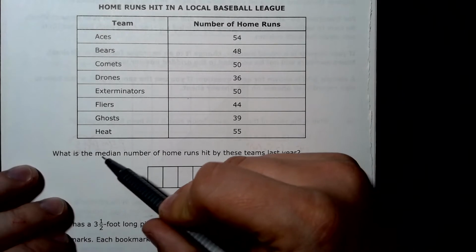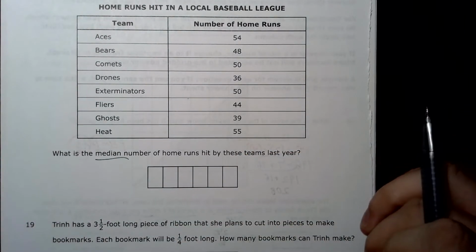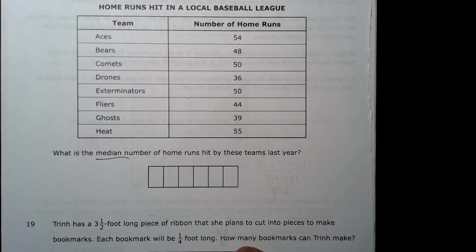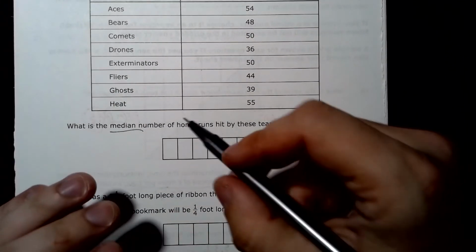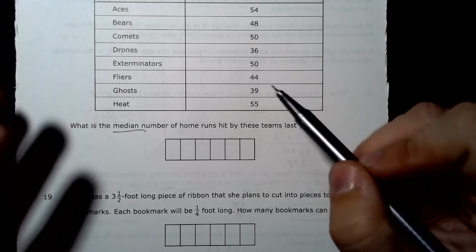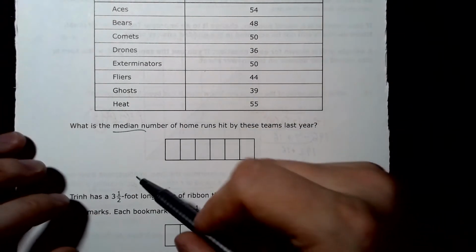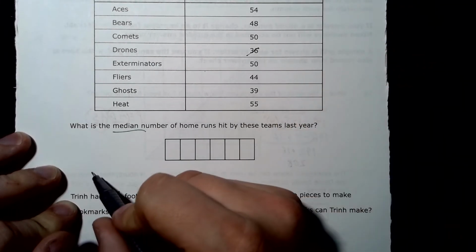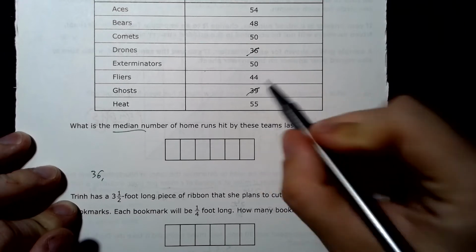For median, for example, you have to put the numbers in order from least to greatest before you can even start. So for this, it's going to take you a minute, but you're going to rewrite all of these in order from least to greatest. Going from left to right is best. So we've got 36 is the smallest. Then we have 39.